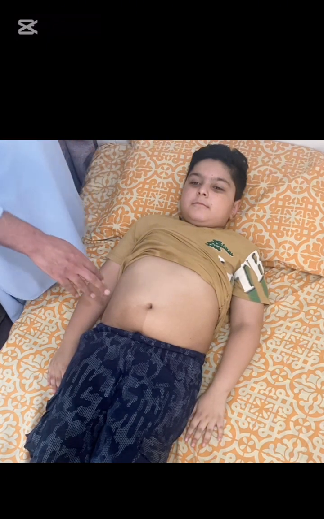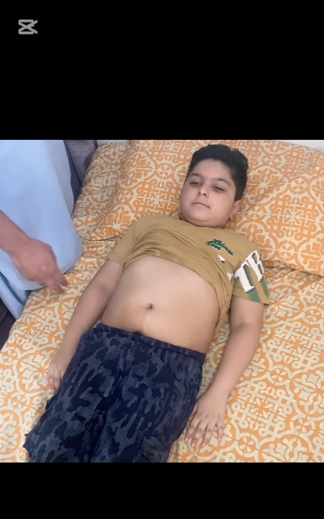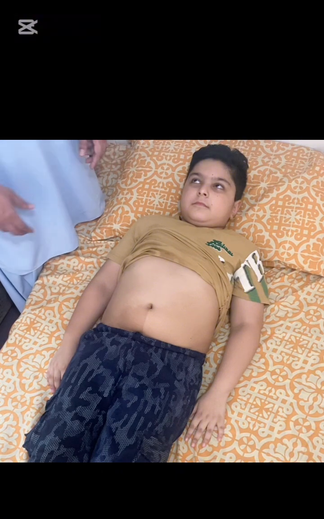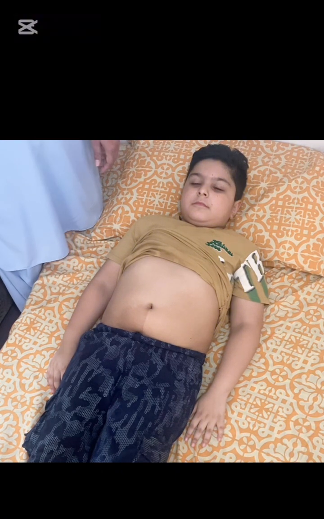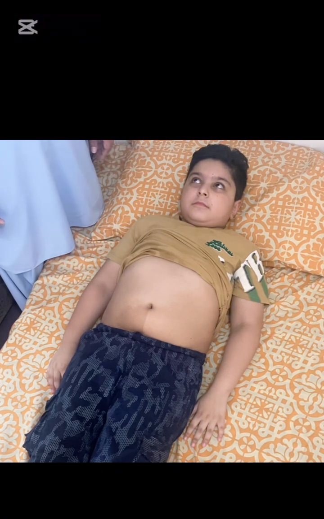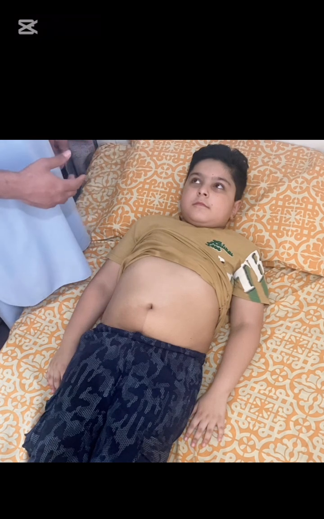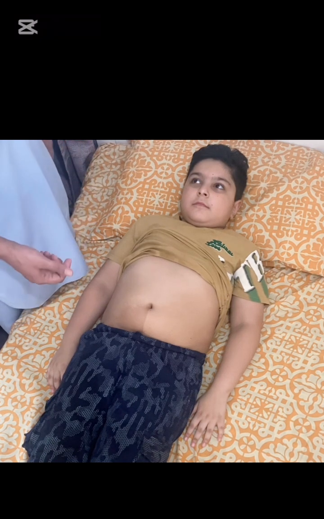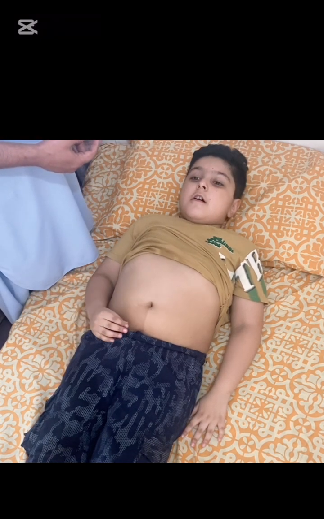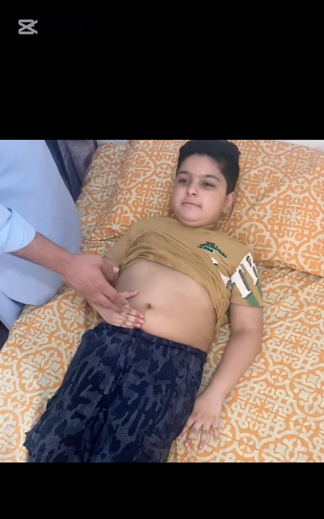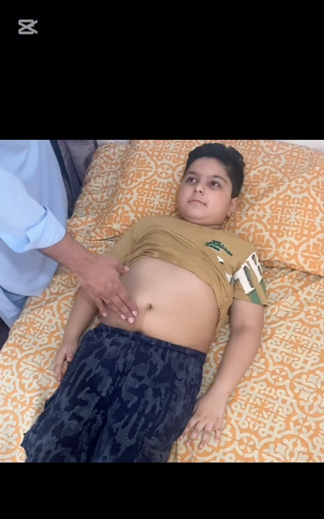The fourth thing: the lower abdominal muscle will be rigid and hard, not soft as it normally is. Another sign is when I ask the patient to cough. While coughing, he will feel the pain. Cough please. Now with the cough, he feels the pain in the same area. This is one of the other signs of appendix.